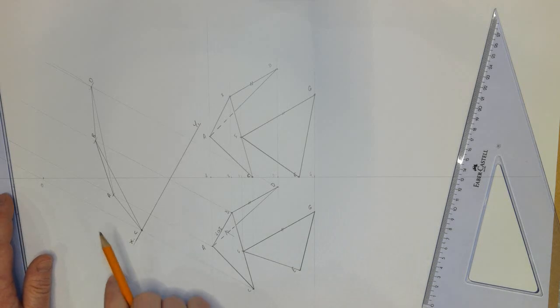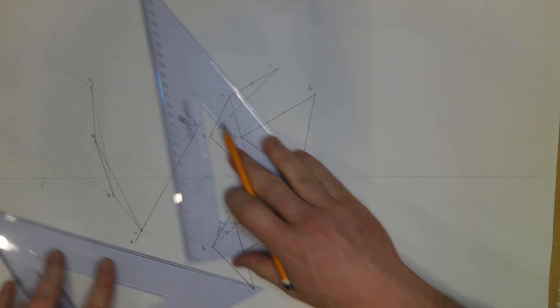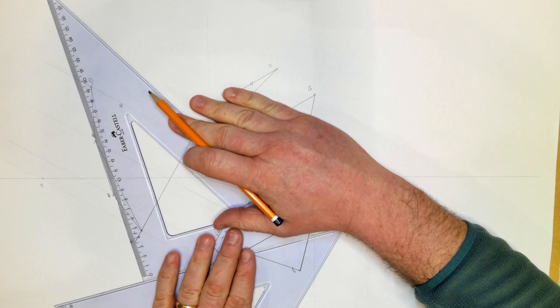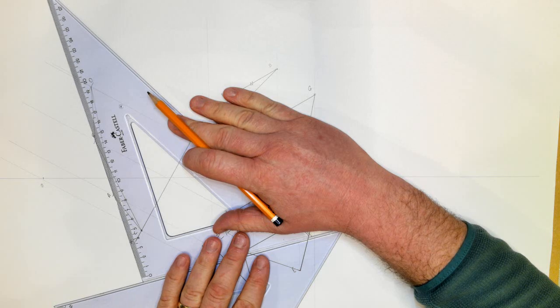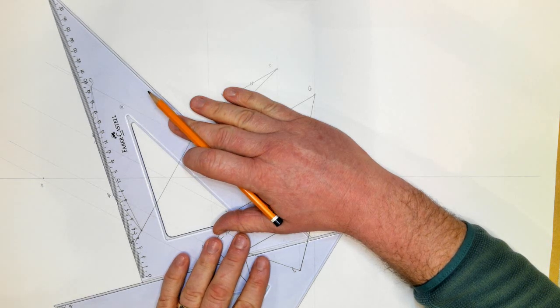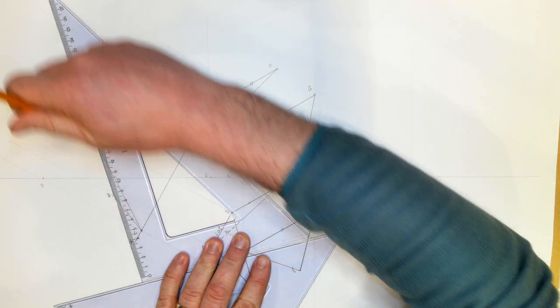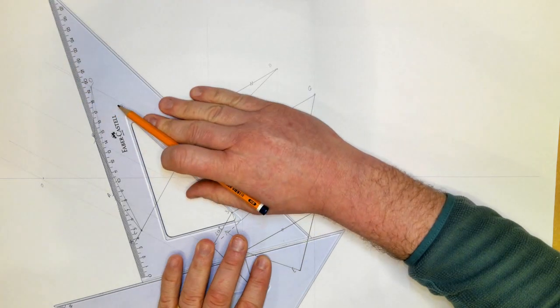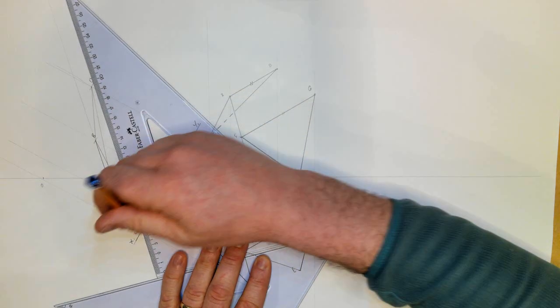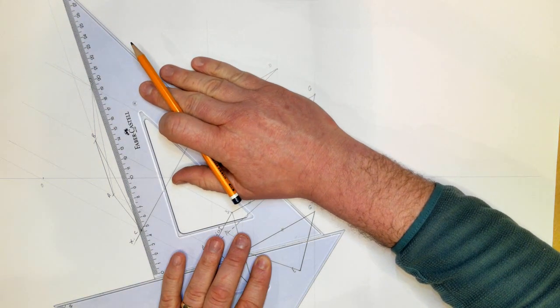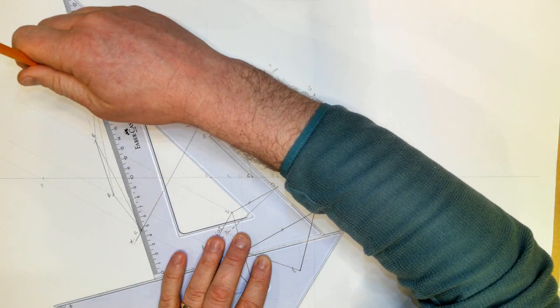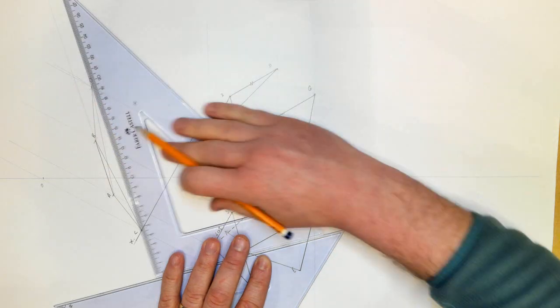Next we're looking along the line AB, so we're trying to get a point view of the line AB. So we're going to project up here, try and keep it close enough so that you can see it here on the screen. Bring in point C and point B with us here.